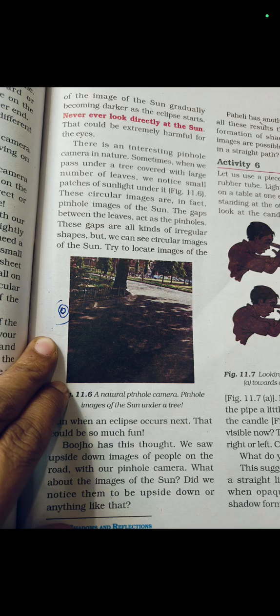Try to locate images of the sun when an eclipse occurs next. That could be so much fun. Bojo has this thought: we saw upside down images of people on the road with our pinhole camera.